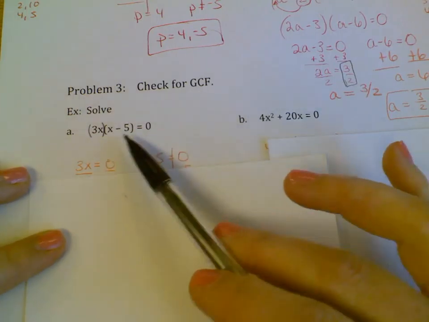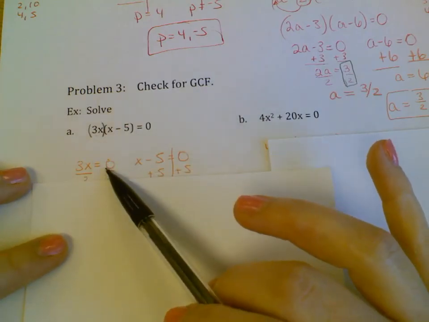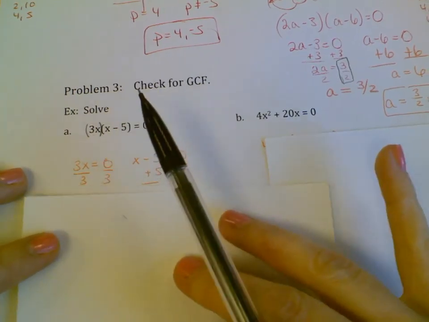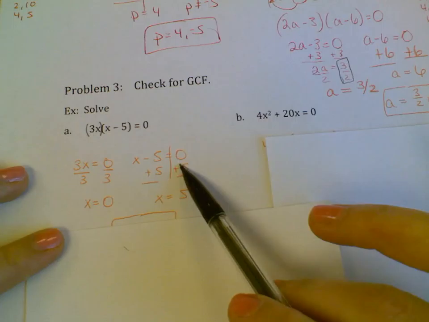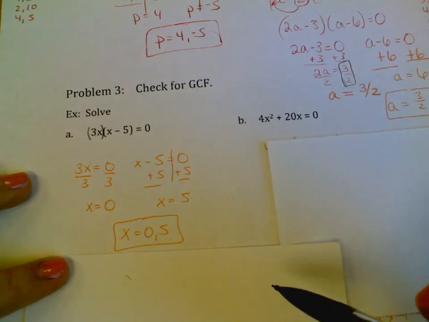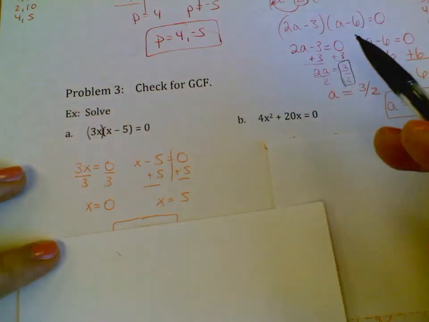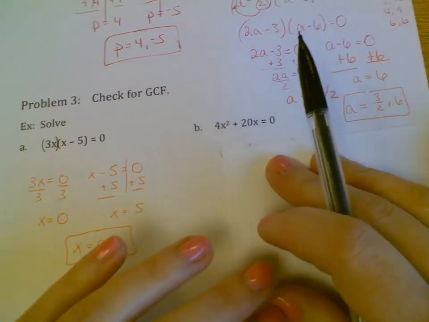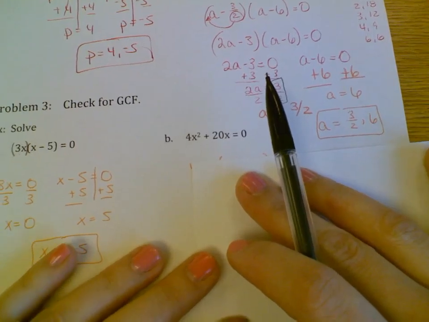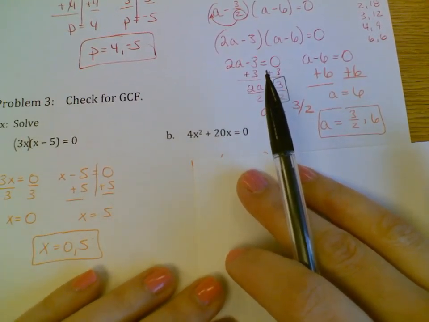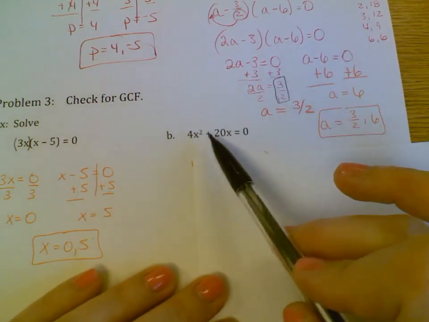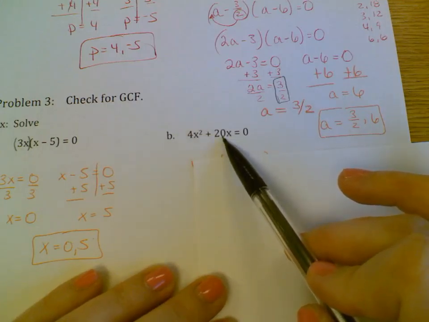So this has already been factored, so then I would solve it. So I would divide both of these by 3, so one of my answers would be 0. On this one I would add 5, so then my answer would be 5. So my two answers would be 0 and 5. Now on this one over here, notice there are no parentheses, so that shows me that they did not factor it yet. Since there's only 2 sets of 2 terms, I would look for a greatest common factor.